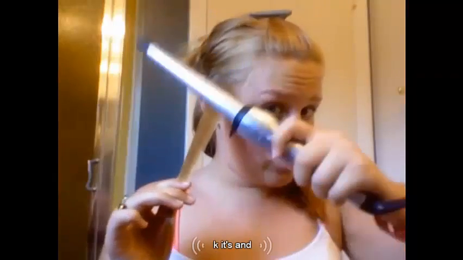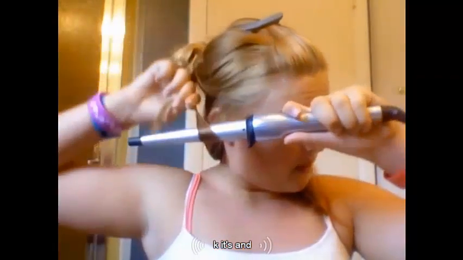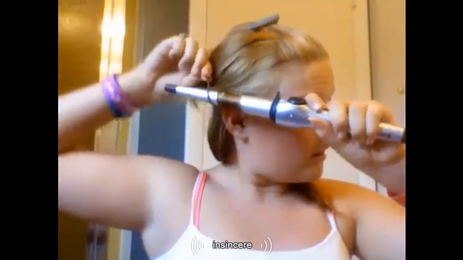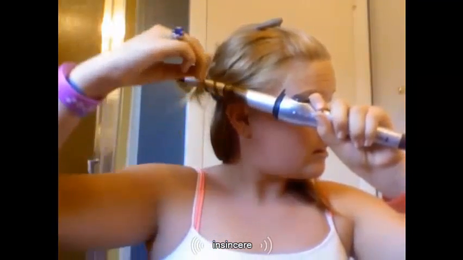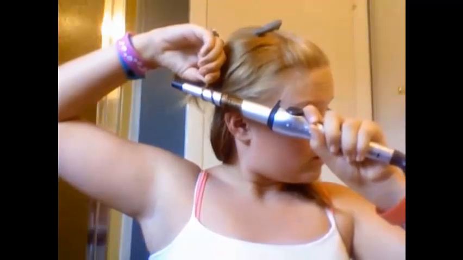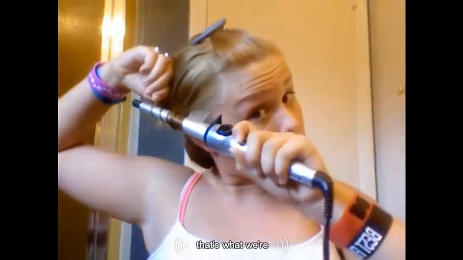And then do it like this, and then wrap it around. I think that this is what makes the curls look prettier, and wrap it up, and then count 20. Count 20 or longer, actually.